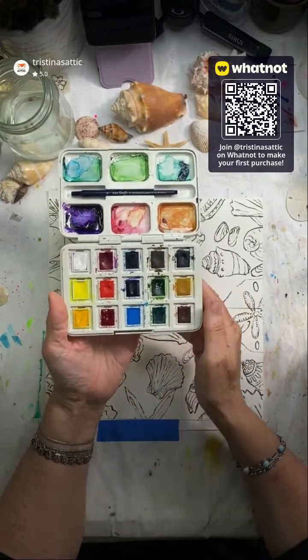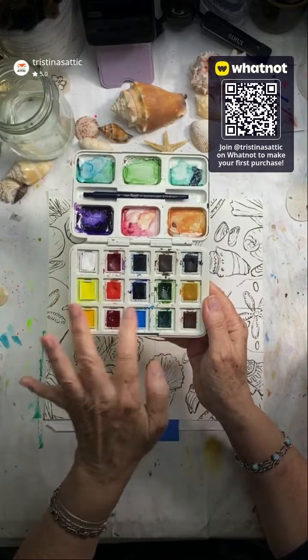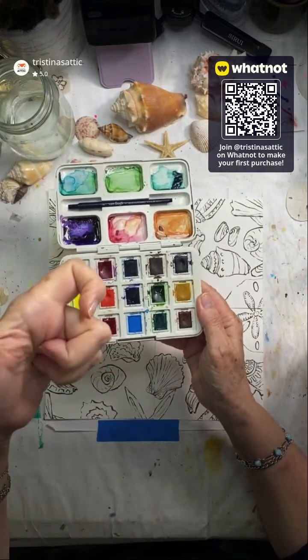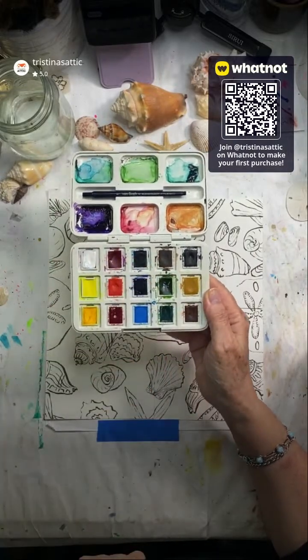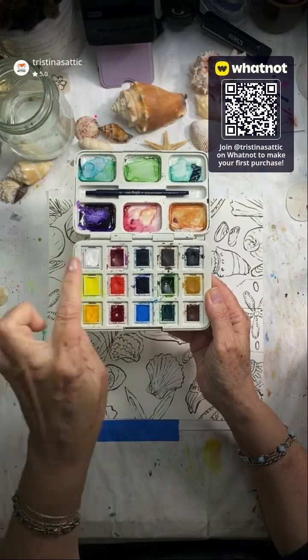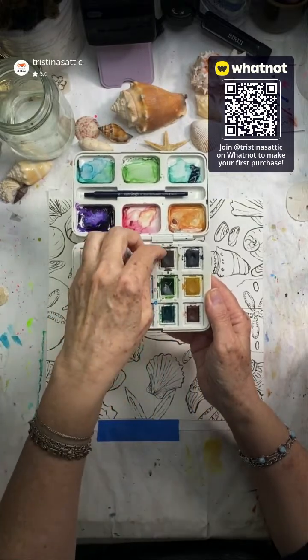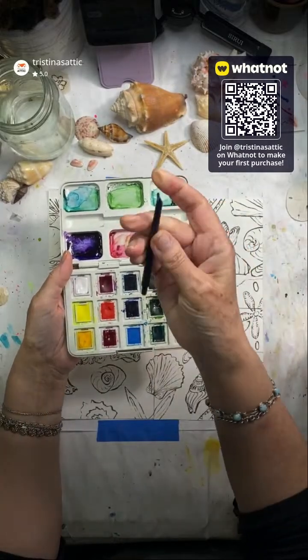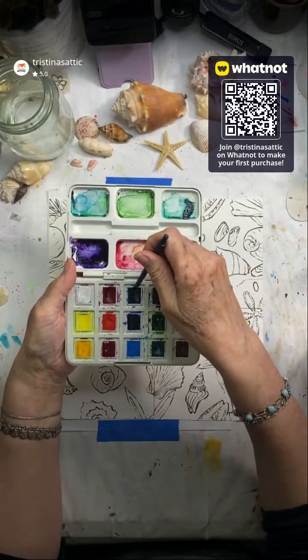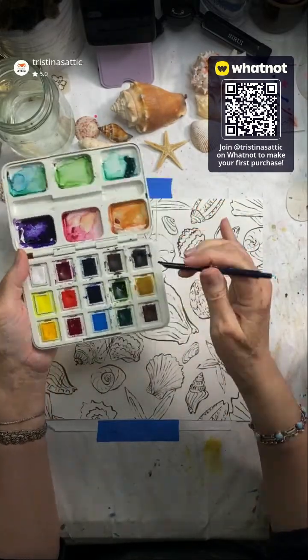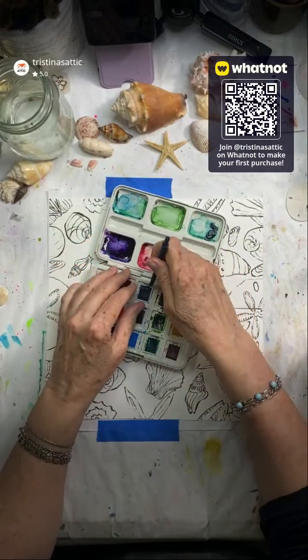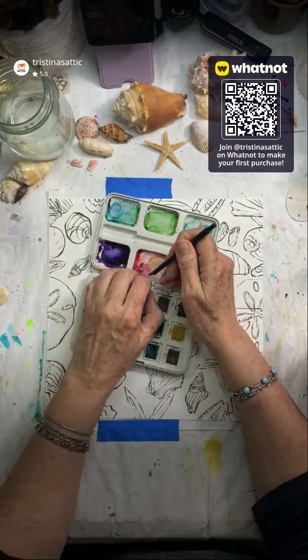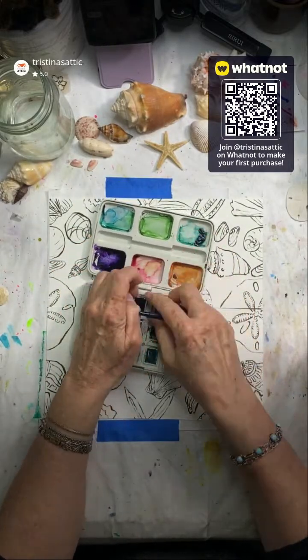The colors are beautiful, easy to replace these. You can replace them with tubes that you can squeeze the colors into from Van Gogh, or you can actually replace these little pans. So the back end of the brush that comes with it fits down in there and lifts these out like this so that you can just pull them out and then replace them.